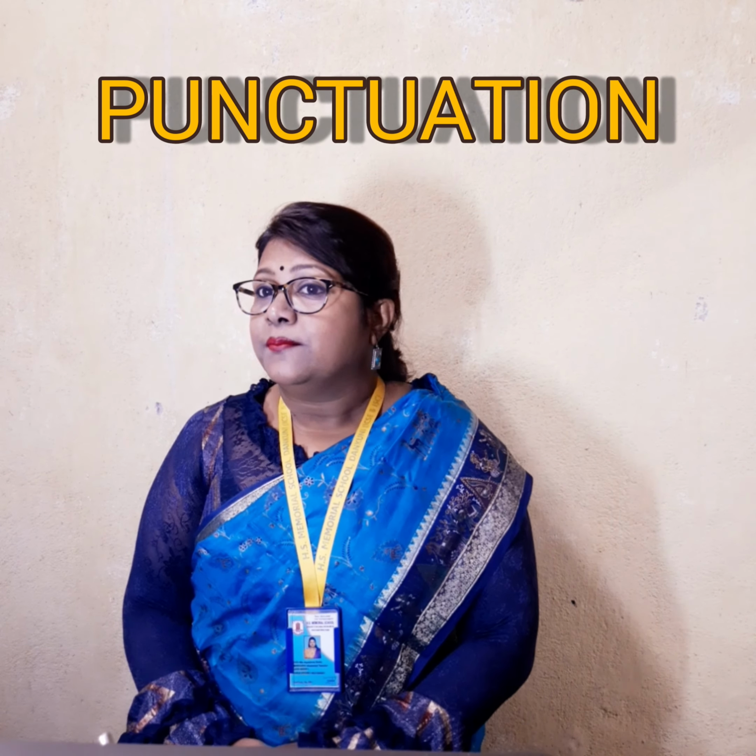Yes, punctuation is the use of various signs or marks in written language to bring clarity to the meaning of a sentence or passage. So it is mainly used in a sentence to give proper pauses.